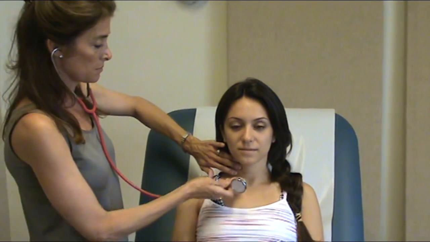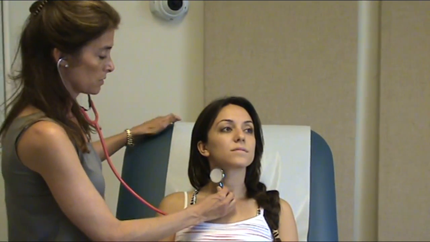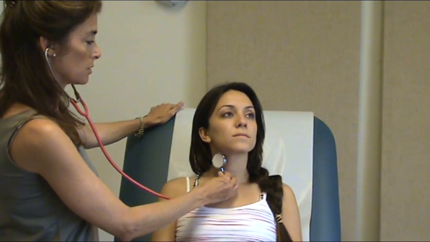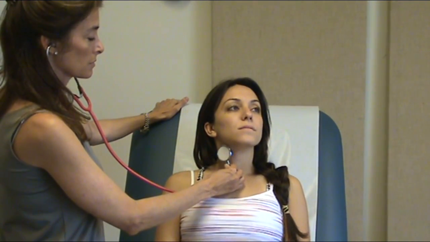Locate the carotid. Place the bell of the stethoscope. Ask your patient to take a deep breath and hold it. And breathe.